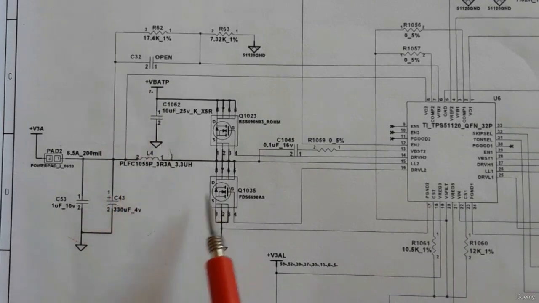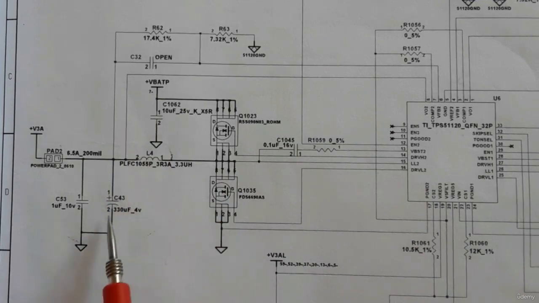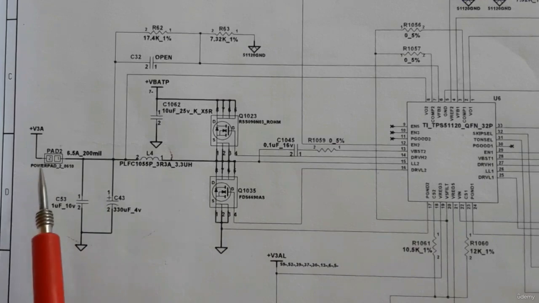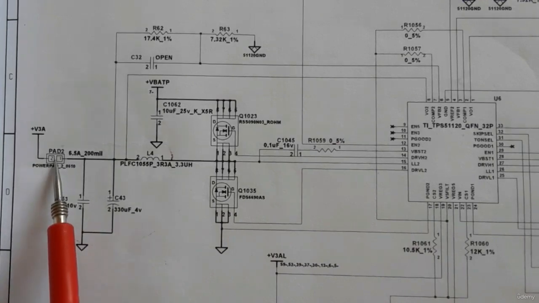Okay, this is inductor L4. Here we have two capacitors. Also, this is a filtering capacitor in order to get a pure 3 volt voltage. Here we have the pad, the test point.